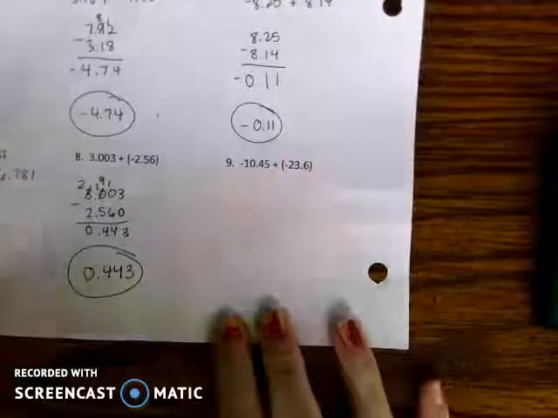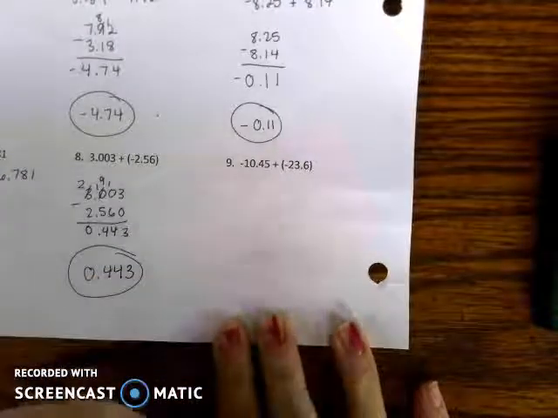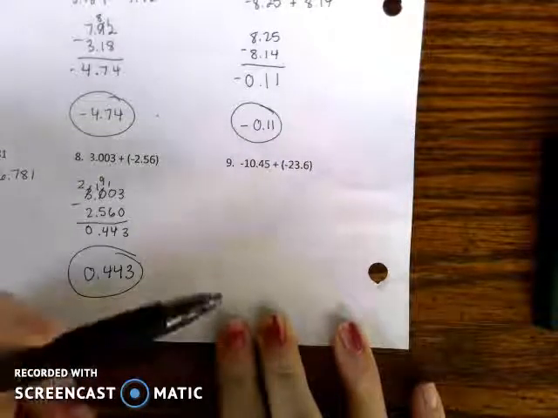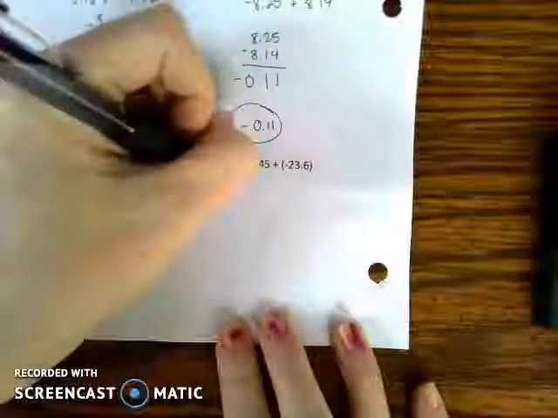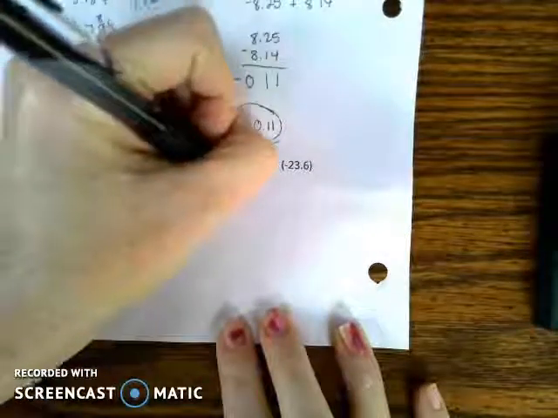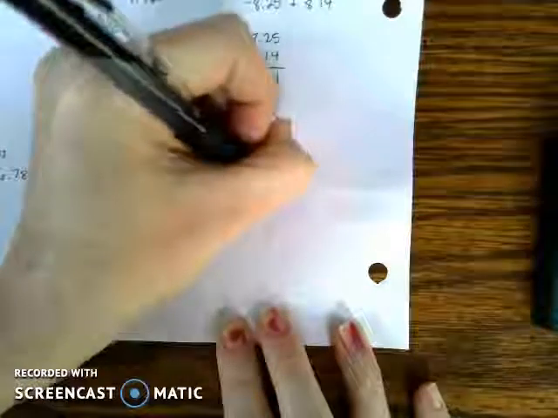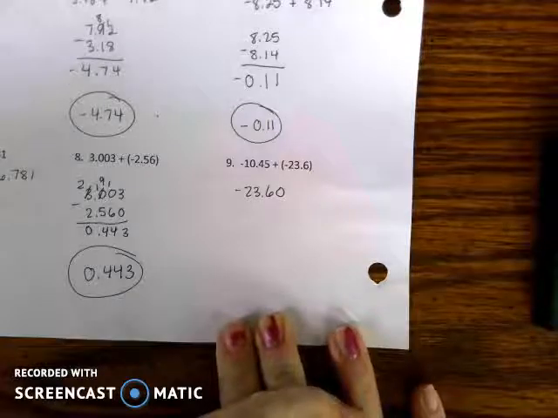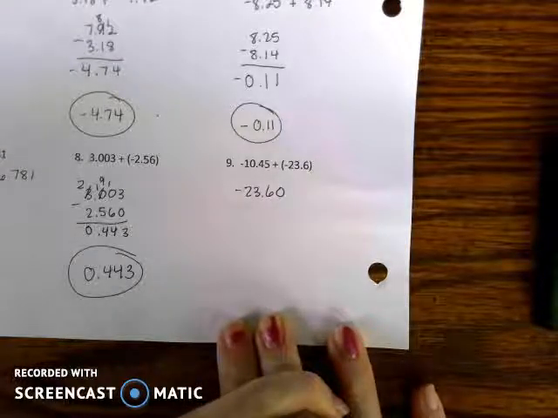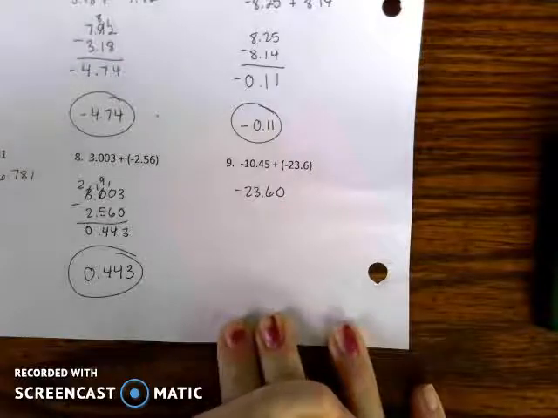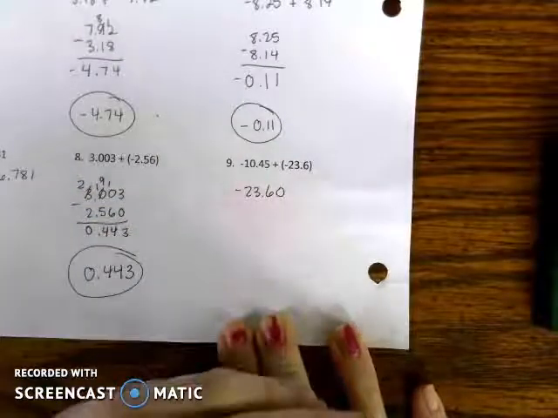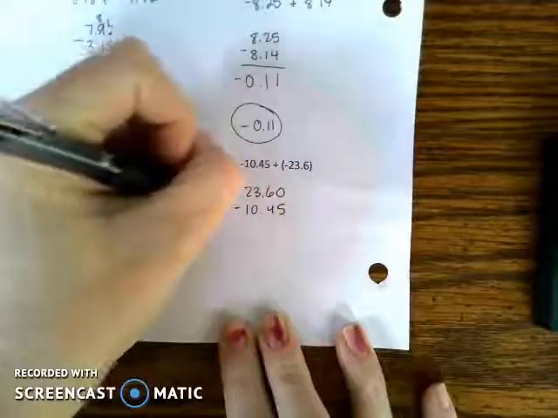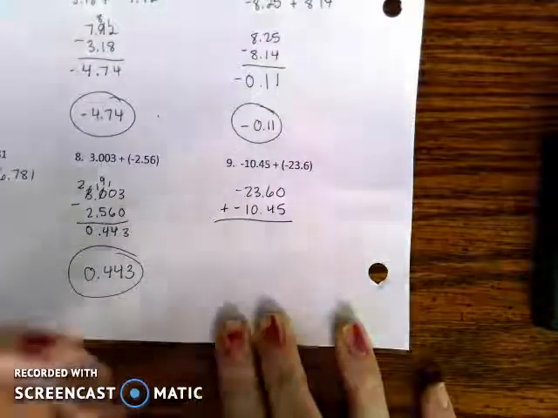All right, last one. So this one we are adding once again, so we don't need to rewrite it as an addition sentence because it already is adding. So we're just going to add and keep the sign. So when I set this up, I have negative 23 and 6/10 or 60 hundredths. I added that 0 for a placeholder. And then I have negative 10 and 45 hundredths. I'm adding them together and I'm keeping that sign.